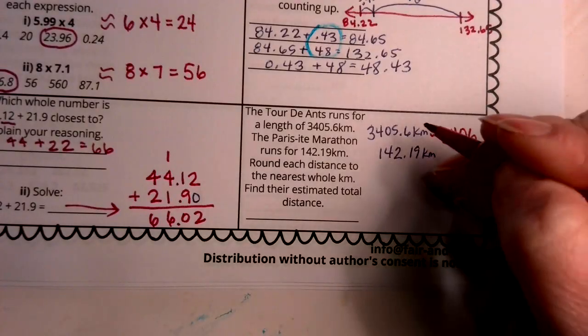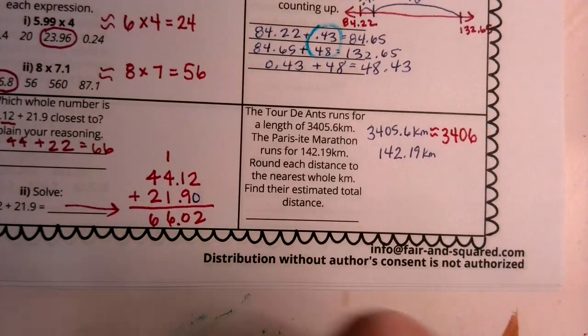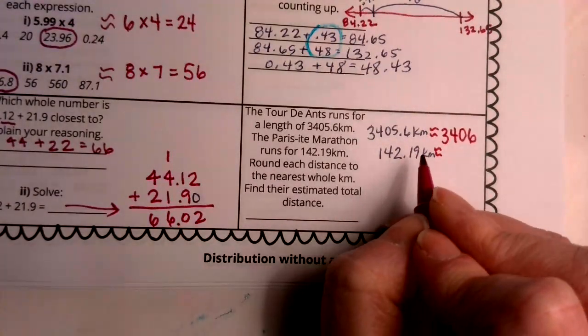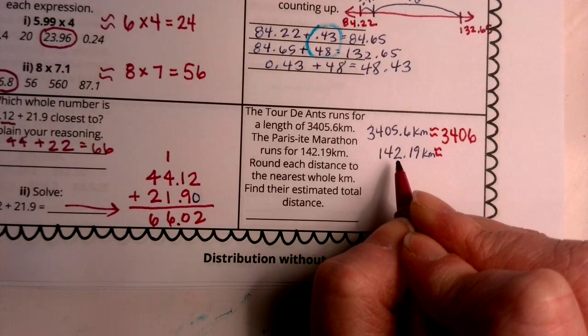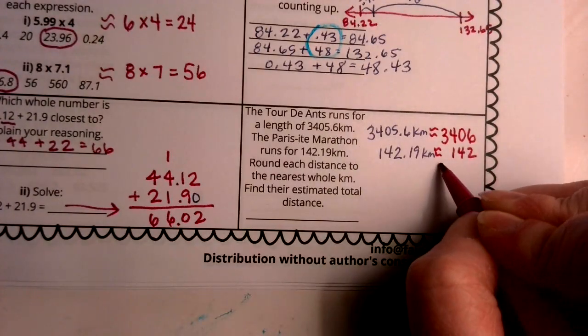It's closer to that than cutting off that 6 tenths and leaving the ones place of 5. However, over here, this one's going to round down because look, 19 hundredths, and specifically 1 in the tenths, is not enough to make us closer to having one more in the ones place. So this is closer to 142.